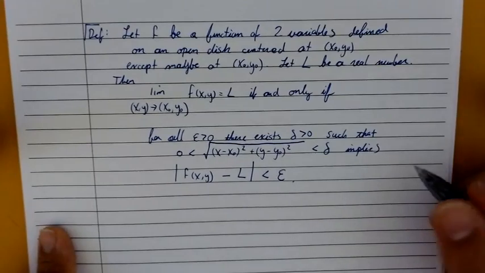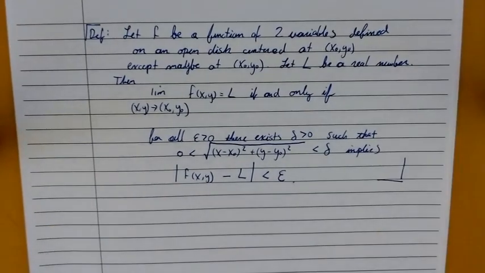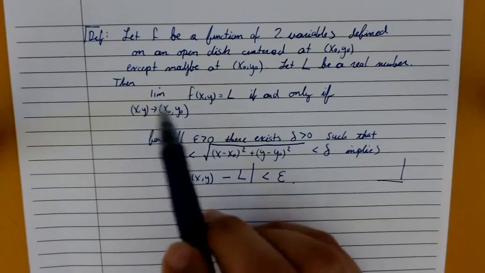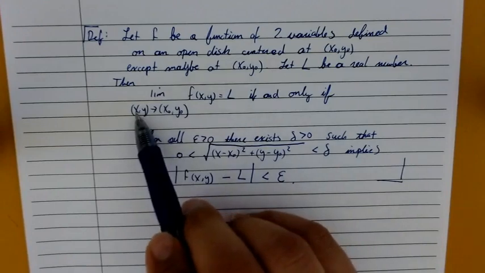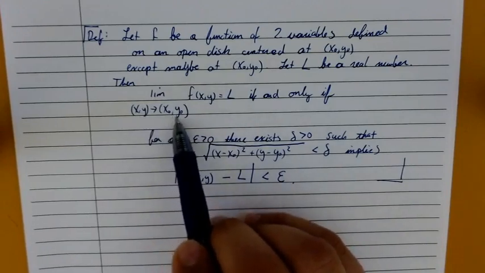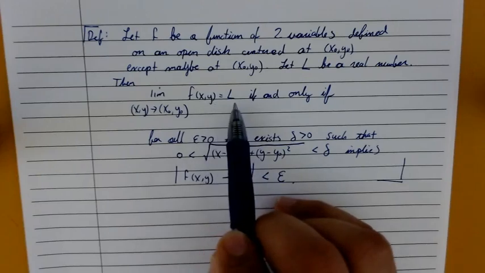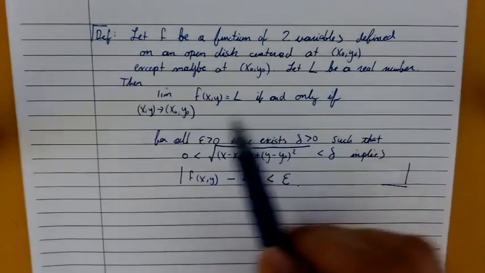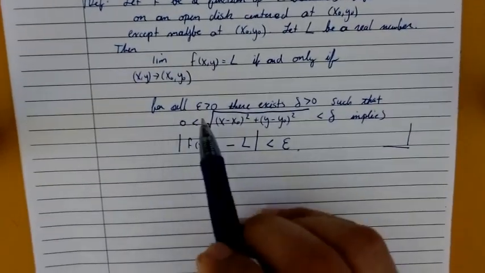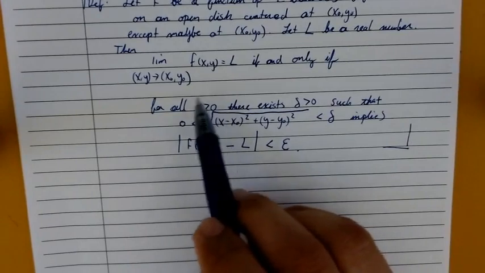All right. Let's dissect this. First of all, notice how similar this is to the definition of a limit of a single variable function. But what does this say? Well, this is just some symbology, some terminology. The limit as x comma y approaches x naught comma y naught of f of x comma y equals L. That's just the way we write it. That's just the notation. What this notation means is, for all epsilon greater than 0.